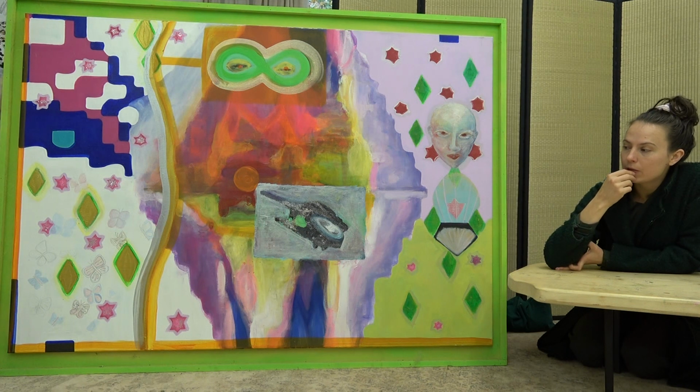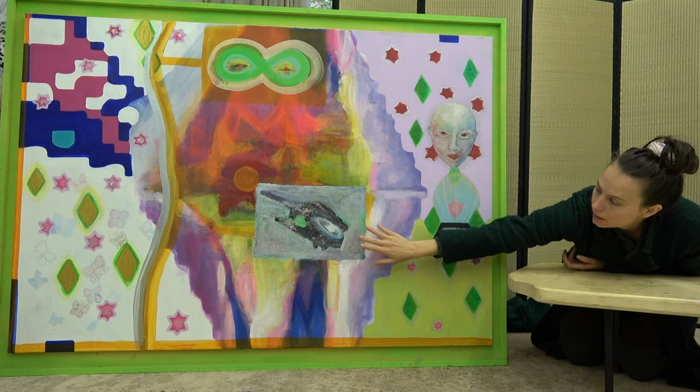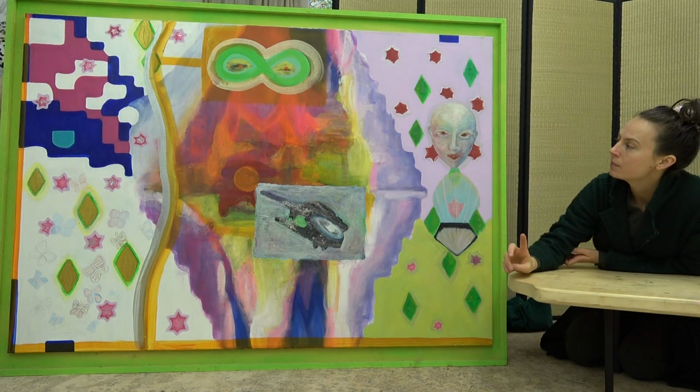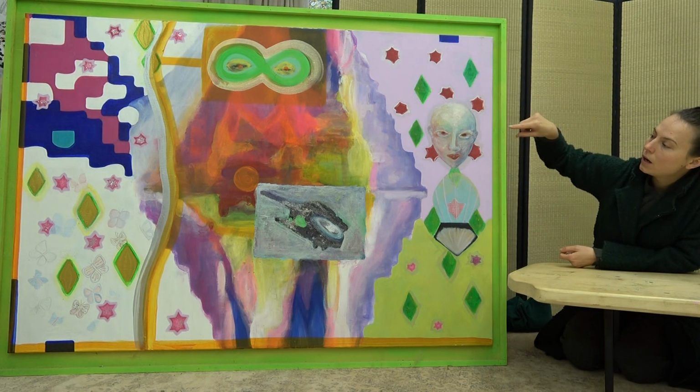In this case maybe my hand as the universe, but it's not really well painted, so it's more a suggestion. And then here there is a robot-like face. It was inspired by the digital work of a friend of mine.